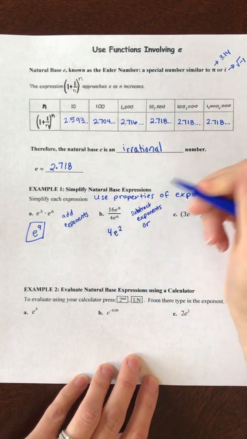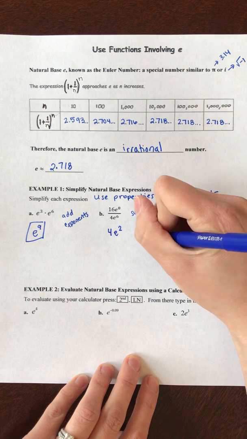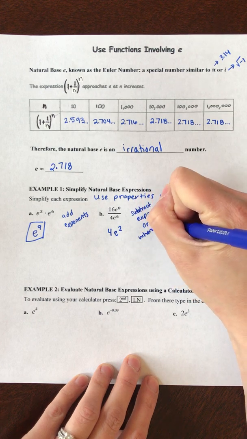Or if you remember in these kind of problems, this is where I would ask you, where do you have more?